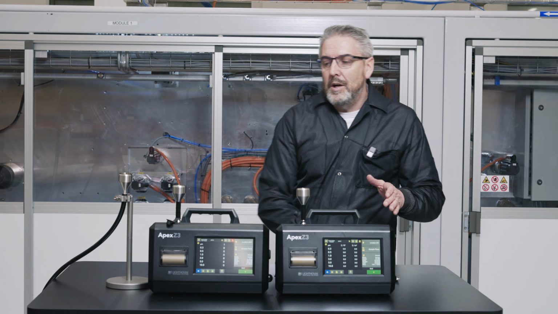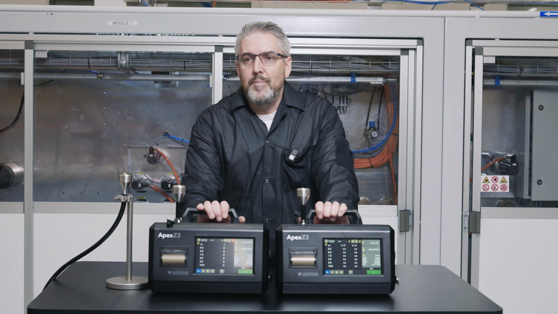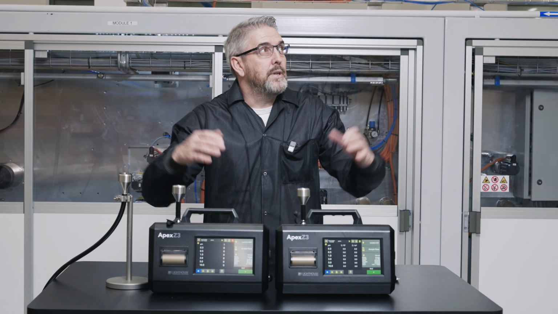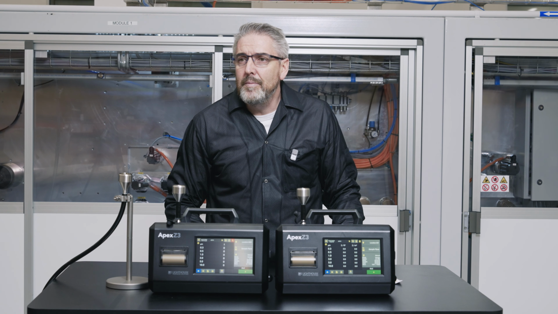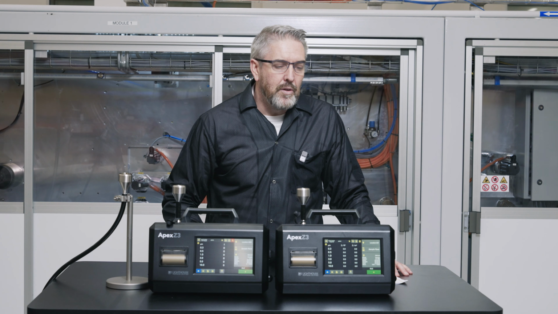So quick overview, we've got two particle counters. We're using two portables because of the ease of getting portables into an area that we can test. We're testing in an ambient environment here. It's probably equivalent to a grade D. And we're getting enough particle concentrations to run the test. So we're going to focus on 0.5 microns and 5 microns.